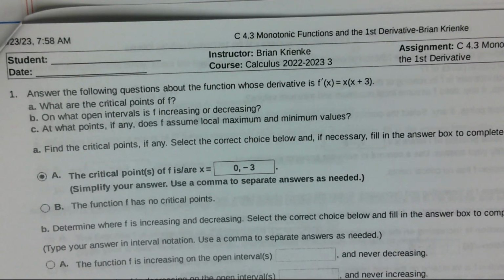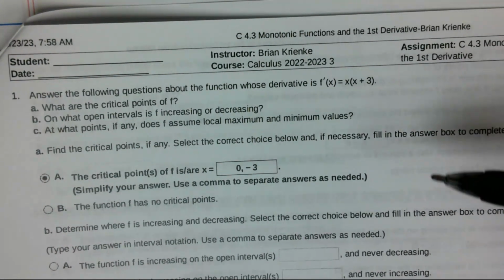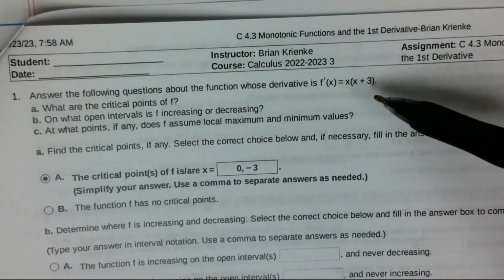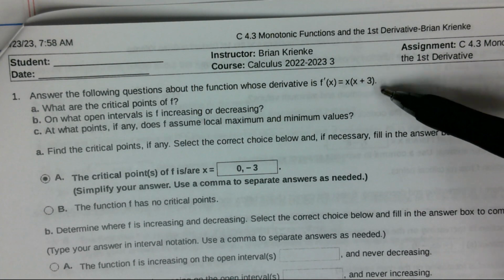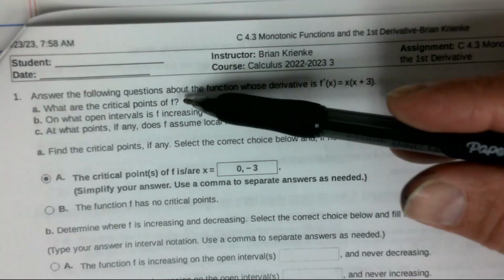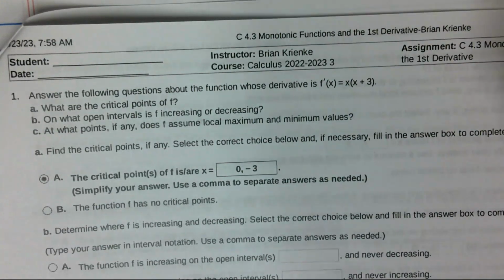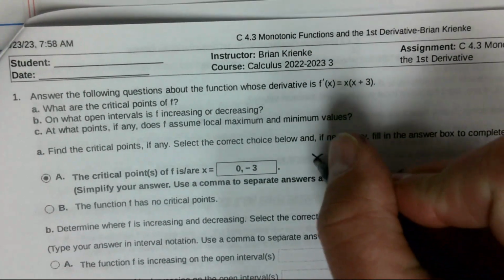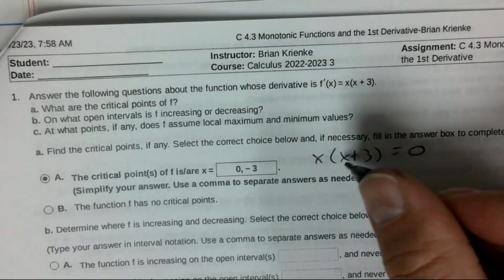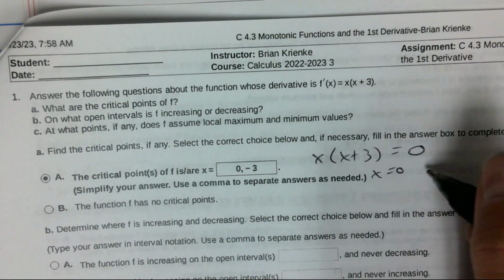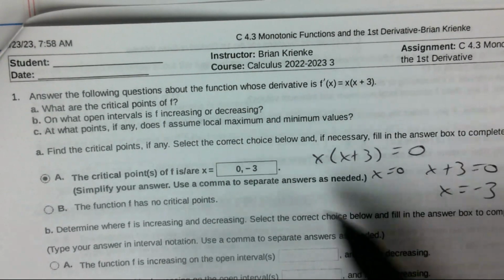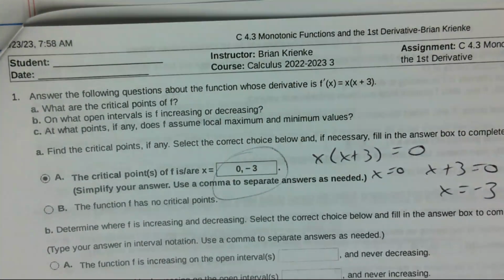Answer the following questions about the function whose derivative is f prime of x equals x times x plus 3. The first thing you'll notice is it's asking what are the critical points. So think of setting x times x plus 3 equal to 0. Then because of that you'd have x equals 0 and x plus 3 equals 0, so you get negative 3. So that's how you get these two answers.